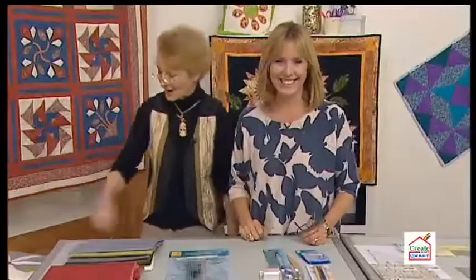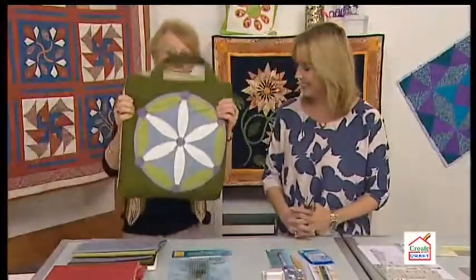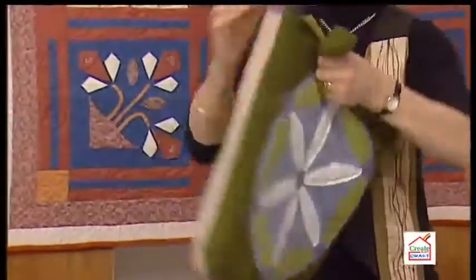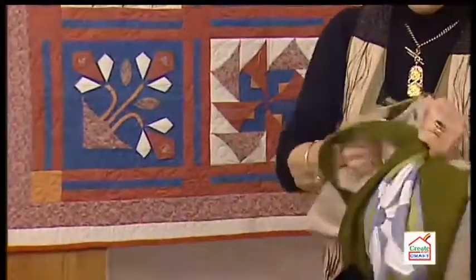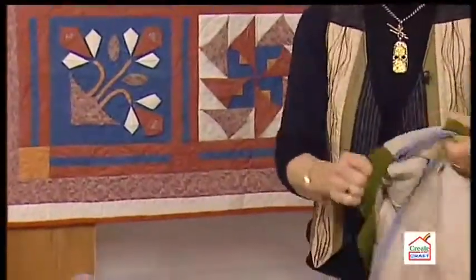Yes, we have 3 more blocks to do today. We've got the kaleidoscope block, the Celtic block and the 5-point star block because we're making this here quag. In case you don't know what a quag is, a quilt what turned into a bag. Okay, there is the bag, here is the quilt. Whip it out quick.